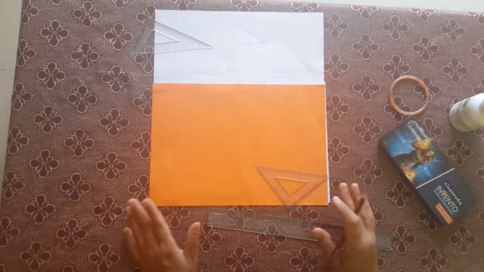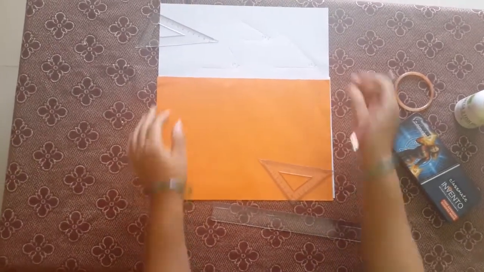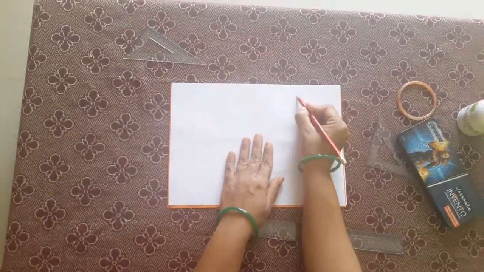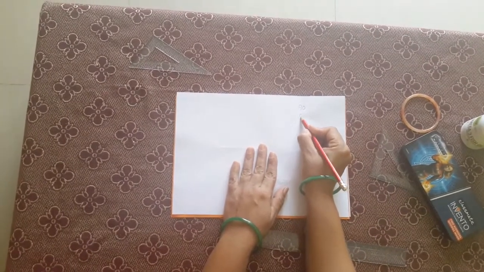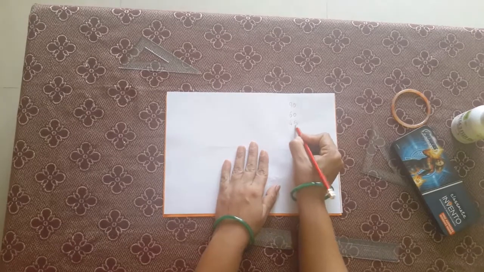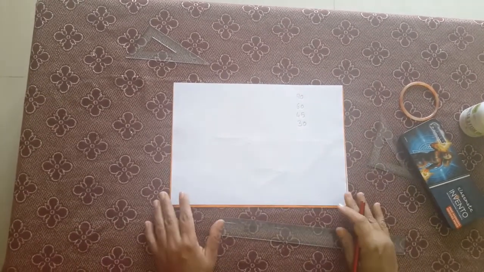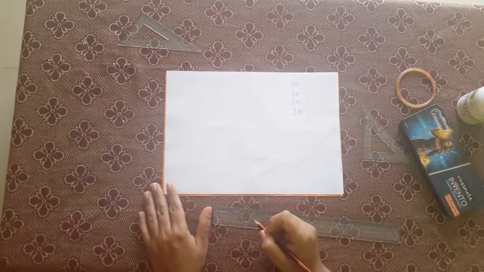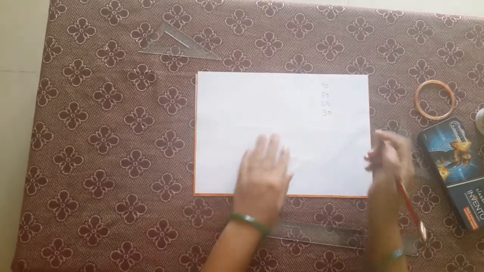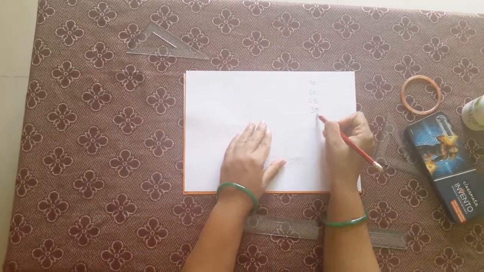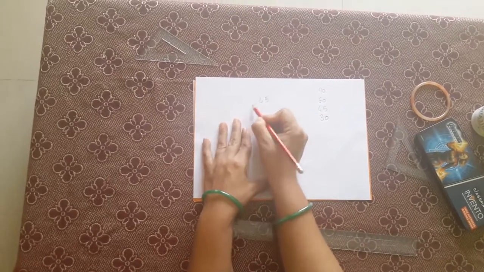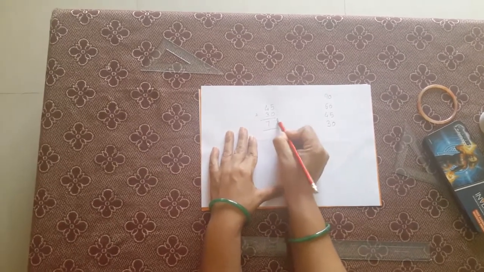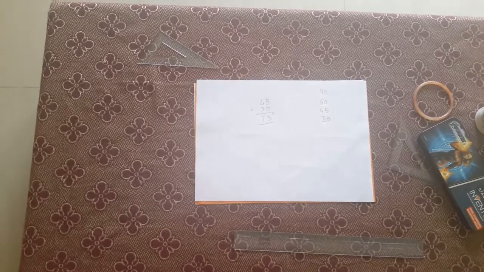But the question arises, how to make more angles using set square? So now you know that the angles which you have with your set square are 90, 60, 45 and 30 degree. These four types of angles are possible with set square. Now with the combination of these angles, can we make some more angles? Let's see. If I add 45 plus 30, how much do I get? I get 75 degrees. So is it possible to make an angle of 75 degree?